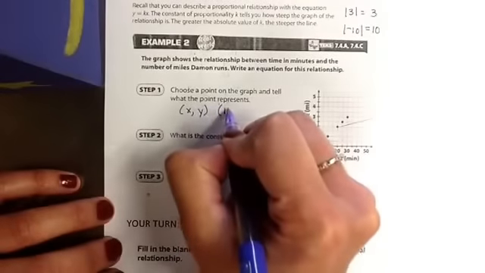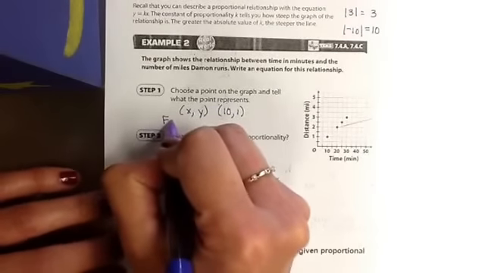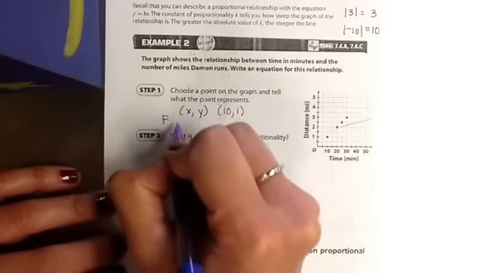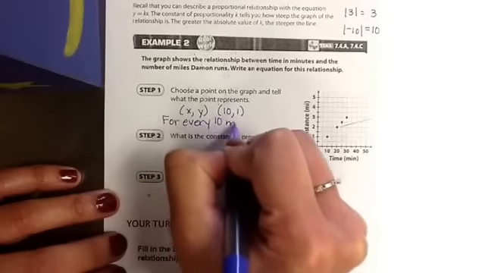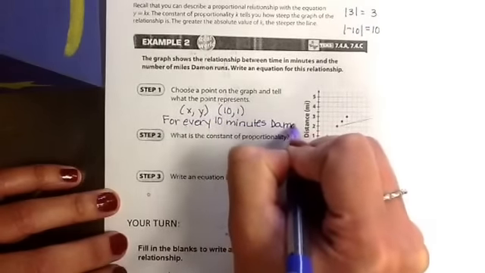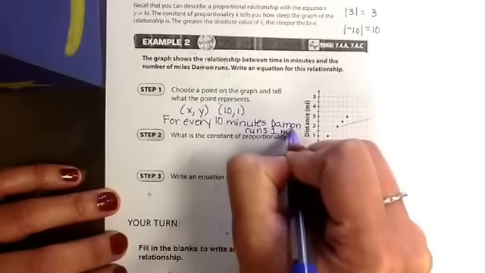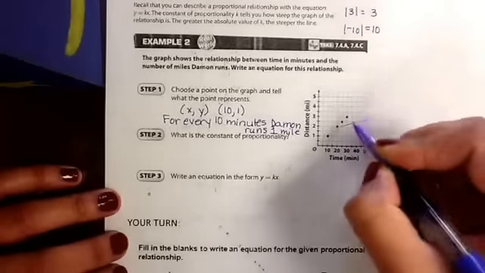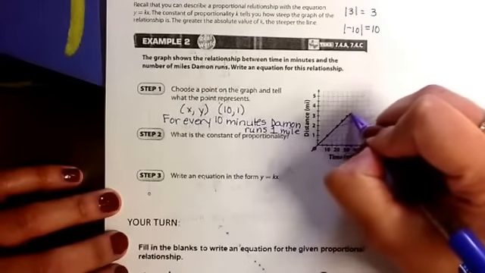So we're going to put (10, 1), and we're going to go ahead and write that out, because it's asking what the point represents. It represents that for every 10 minutes, Damon runs 1 mile. Okay, let's go ahead and connect our points here.